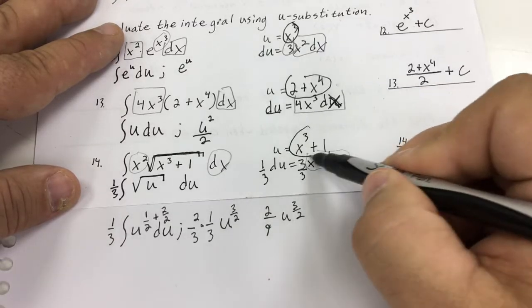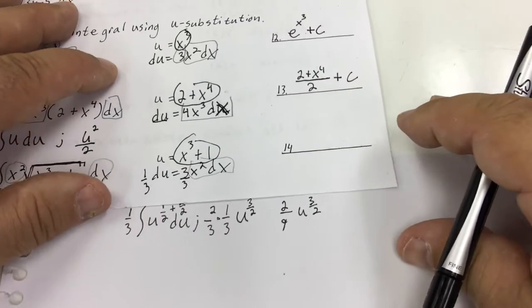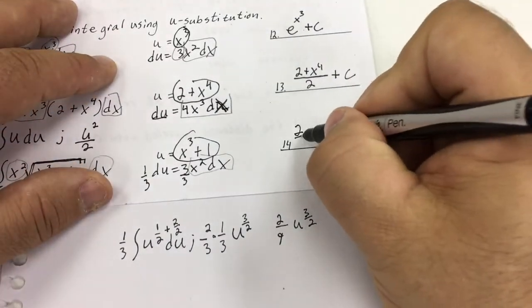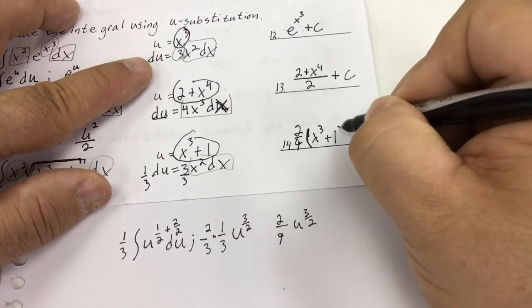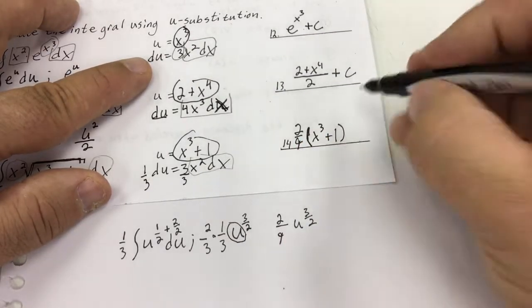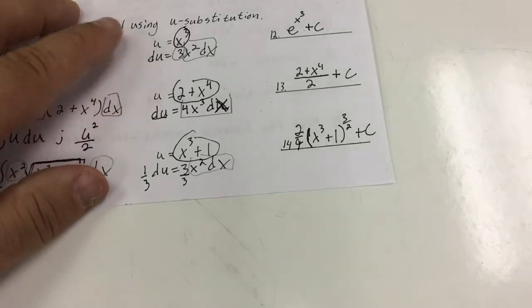Now I'm ready to back substitute in my x cubed plus 1 to write the answer down. So it's going to be 2/9 parentheses x cubed plus 1, because I'm going back to the x world from the u world. There's my u to the 3/2 plus c.